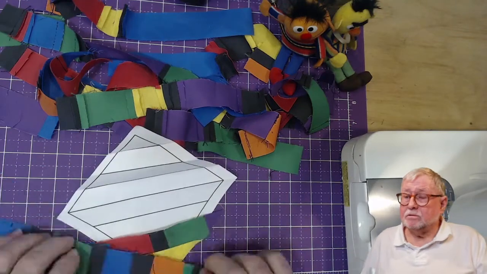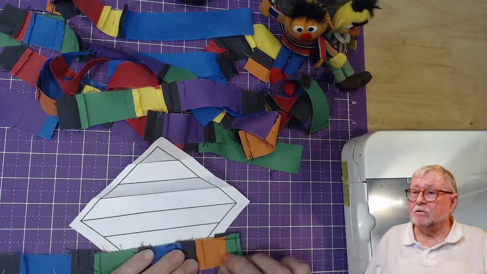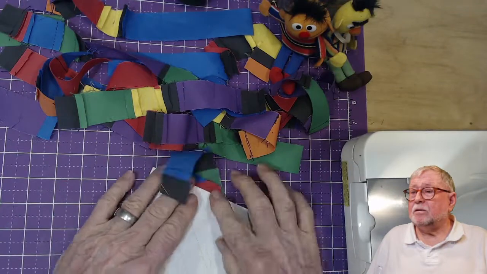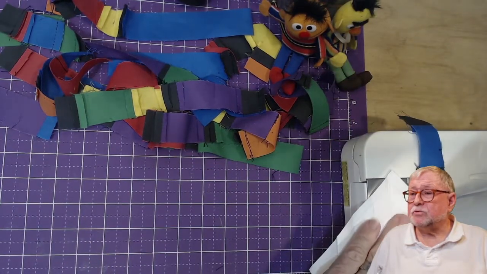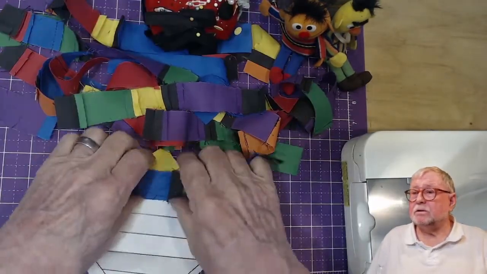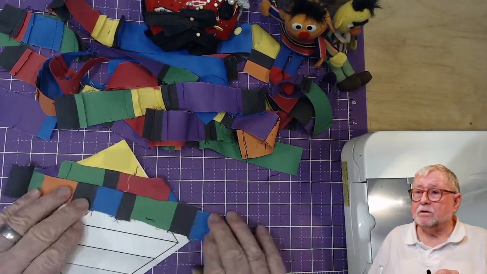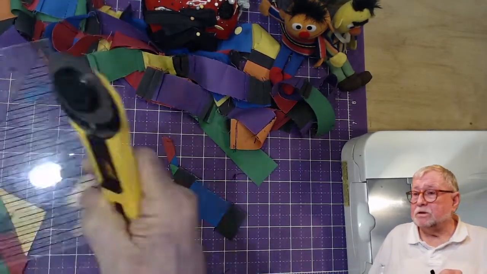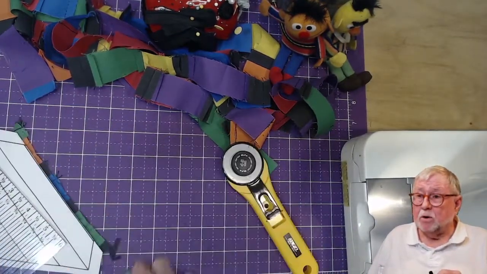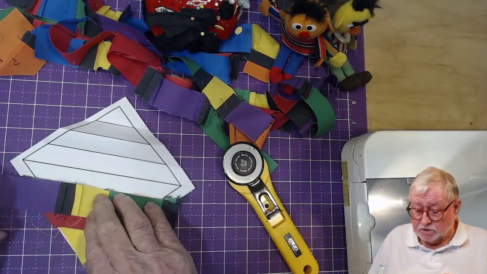Now comes the fun part, making the template colorful. Simply line up the pieces, the strips, turn the paper over. I'll do a much more detailed video on how I do paper piecing. It's very similar, just little tricks that I do. You need to have the lines show on both sides. You've got to be able to see the sections on both sides.